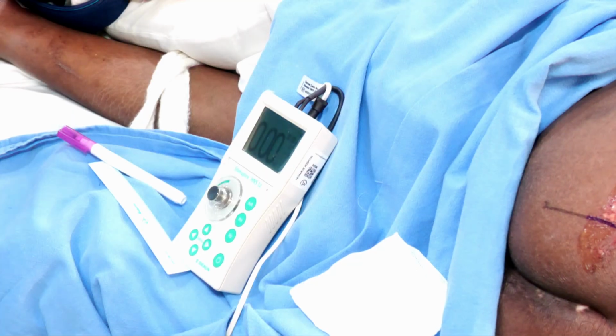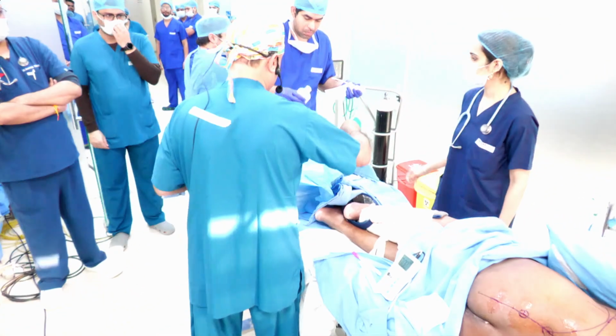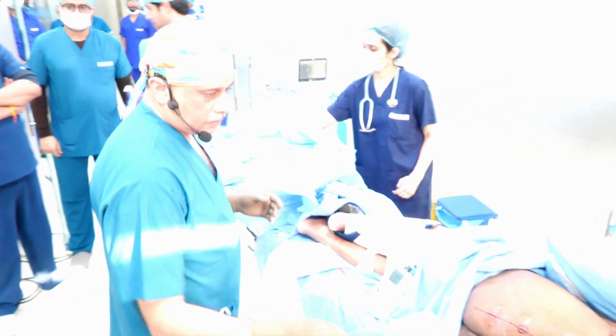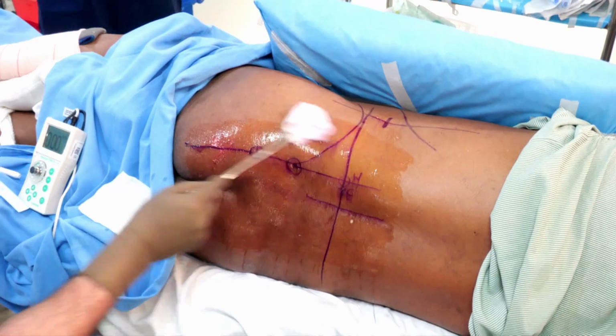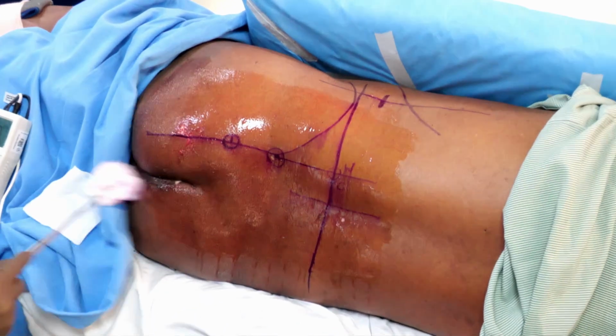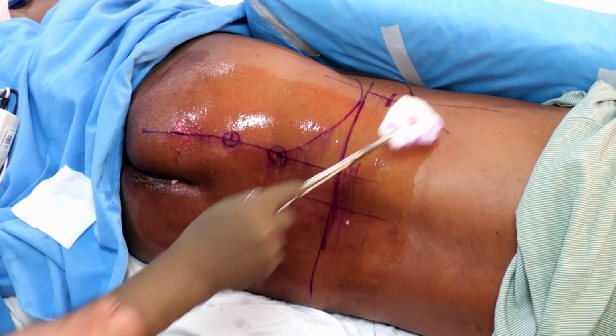So any questions up till now? The neurostimulation as well as the ultrasound technique, is it clear? We are going to use dual guidance so as to increase success. Yes, for lumbar plexus and sacral plexus, always use dual guidance.